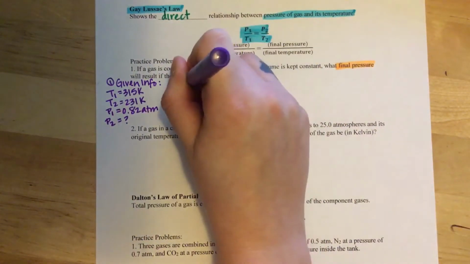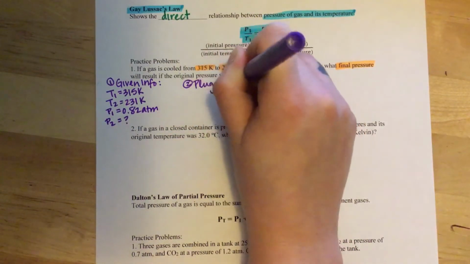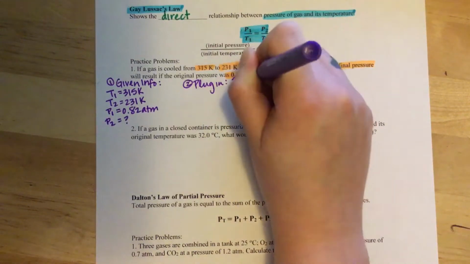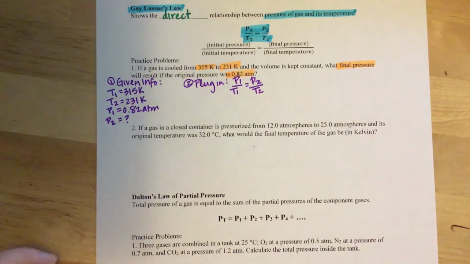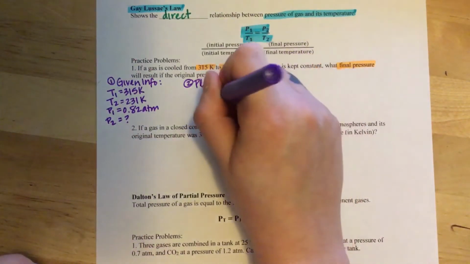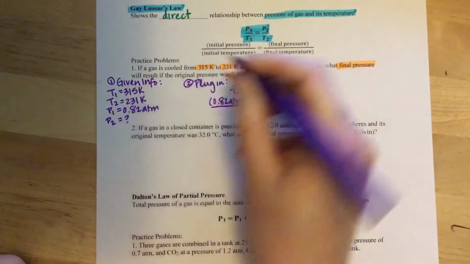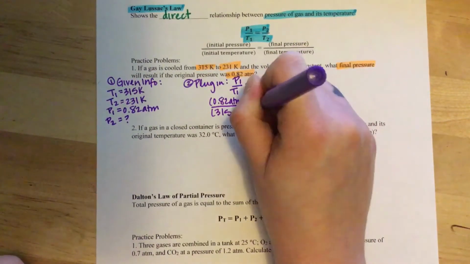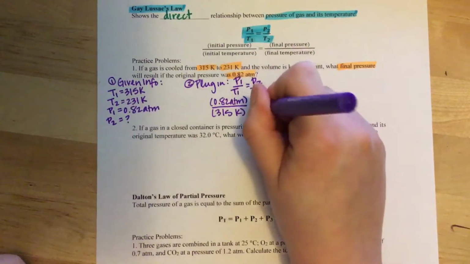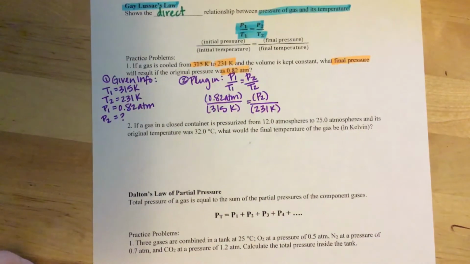Now, we just got to plug it in. So plug in to your equation, which is P1 over T1 equals P2 over T2. And then it's just algebra. So if we plug in, P1 is 0.82 atmospheres. My T1 is 315 Kelvin. P2, I don't know, that's what I'm looking for. T2 is 231 Kelvin.